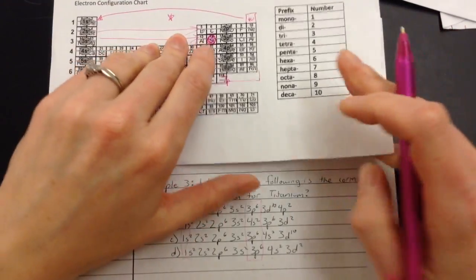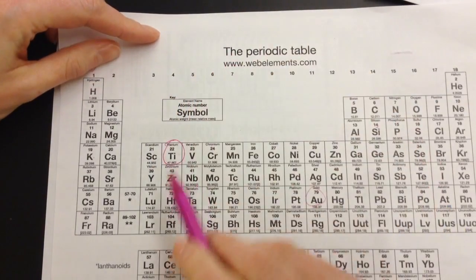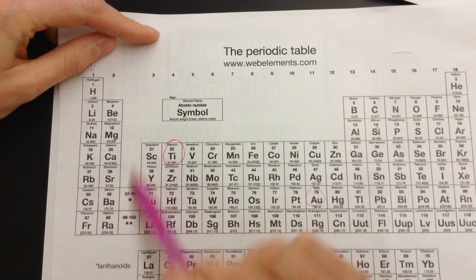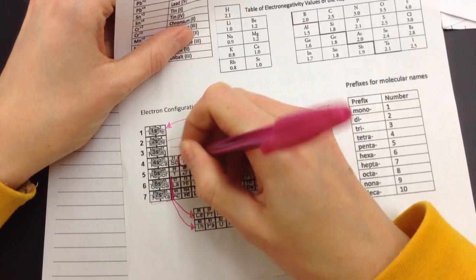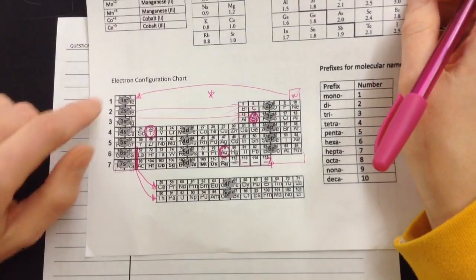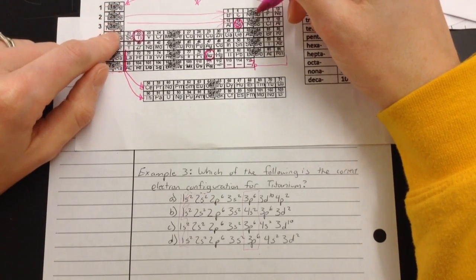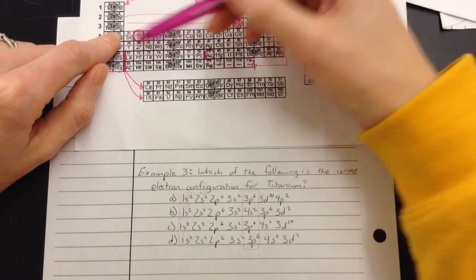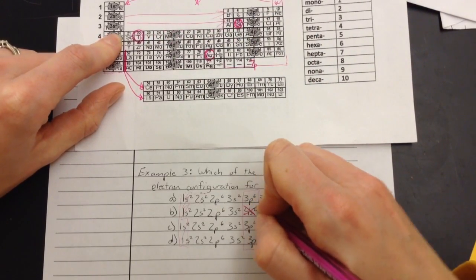So I got to find titanium. Where is titanium? Ti, there it is, titanium. It's the second one over from that little gap right there. The arrow's going through it, so it looks like it says something else, but there's titanium. Okay, so I'm going to start here. They all started 1s2, 2s2, 2p6, 3s2. Now, this one here with the 4s2, I skipped a level, so that's not right.